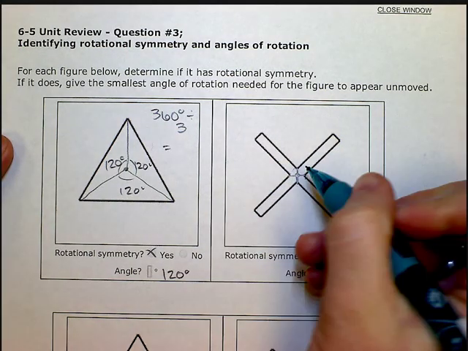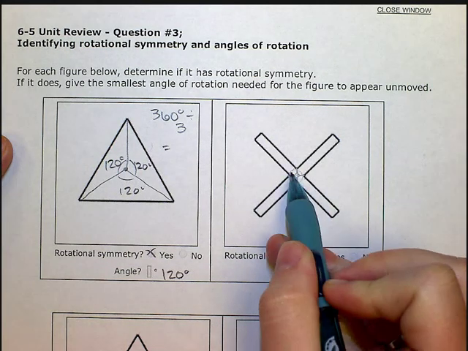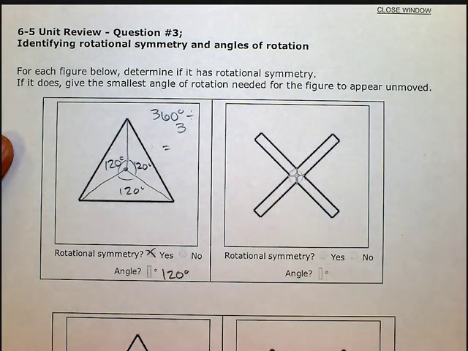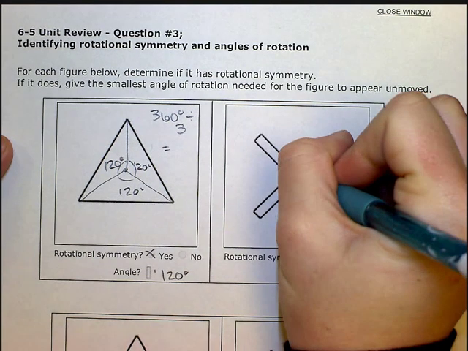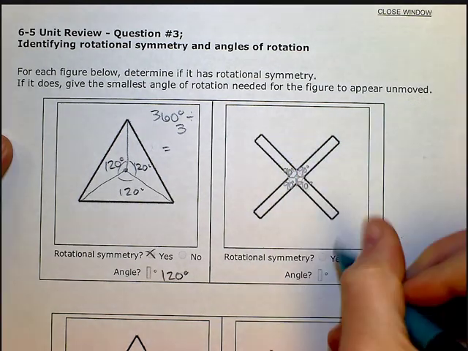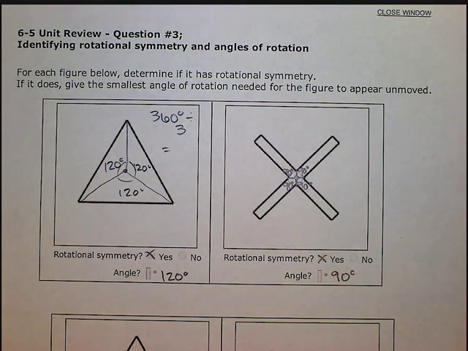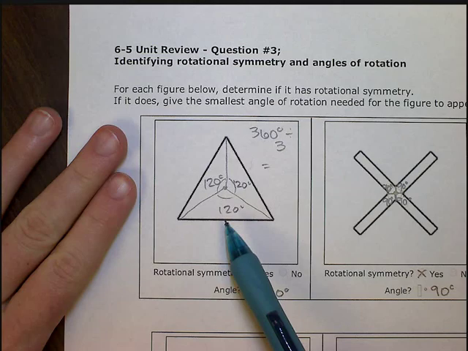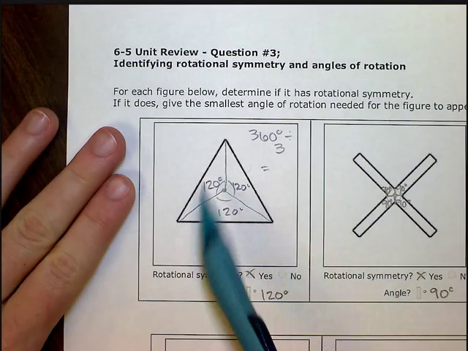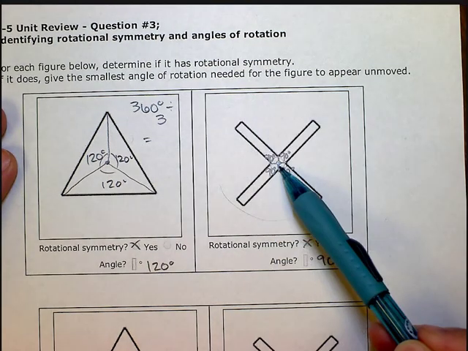Okay, if I rotate till this point lands up here on top, then it looks the same. So I see the full 360, but divided into 1, 2, 3, 4 angles. So 360 divided by 4 is 90 degrees each. So it does have rotational symmetry, and the angle is 90 degrees. This one's harder because when we are doing regular polygons, we could just divide by the side number. But we don't want to count up the sides here and divide by that. We want to count up the angles.